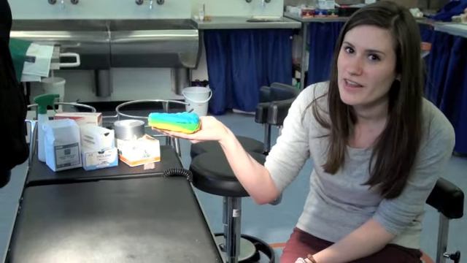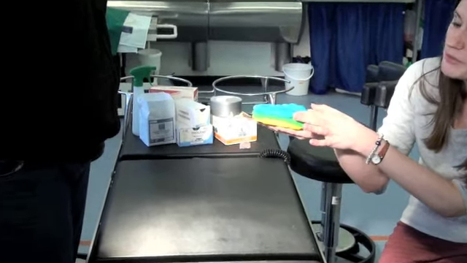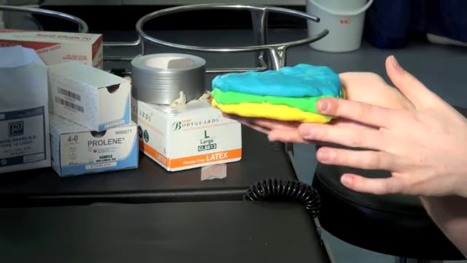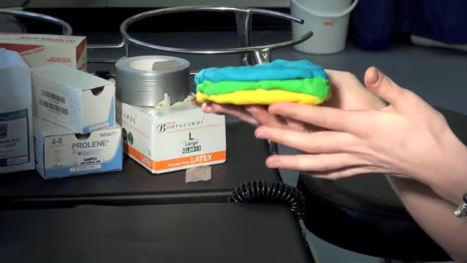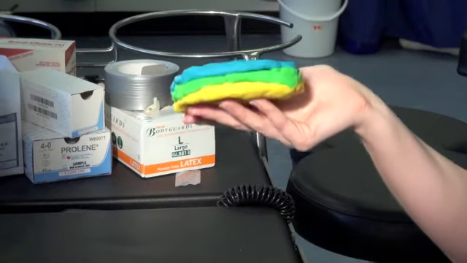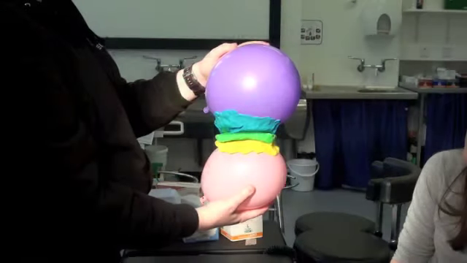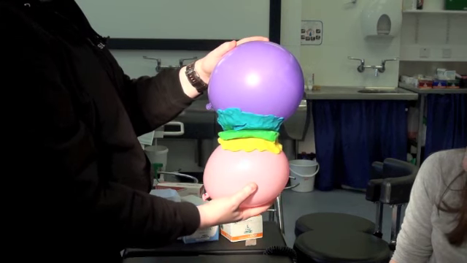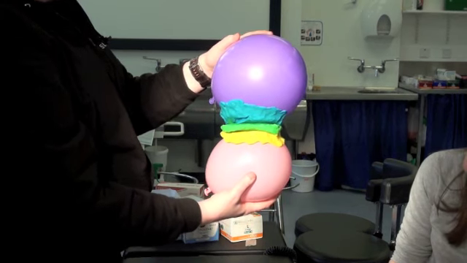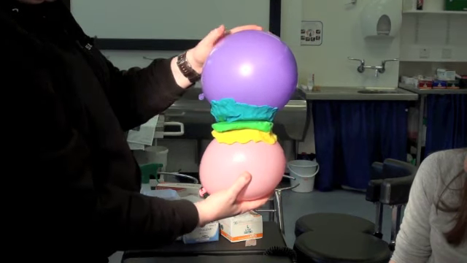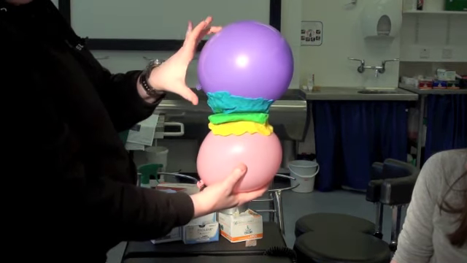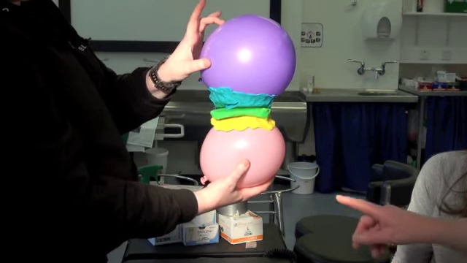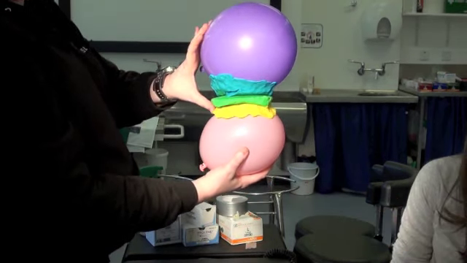Okay, so here we have the trilaminar disc. We have the blue ectoderm on the top, which is going to become the neural tube, the green mesoderm in the middle, and the yellow endoderm, which is going to become the gut tube. The amniotic sac here is represented by the purple balloon and is continuous with the blue layer, the ectodermal layer. Then below that is the green mesodermal layer, and then the pink balloon is represented by the yolk sac, which is continuous with the yellow endodermal layer.